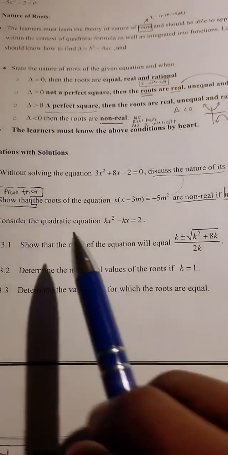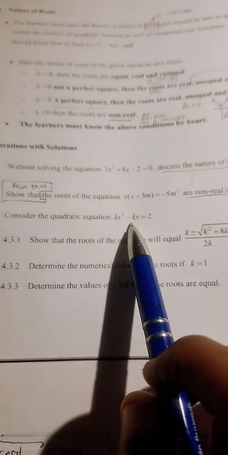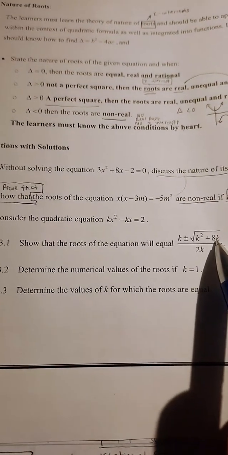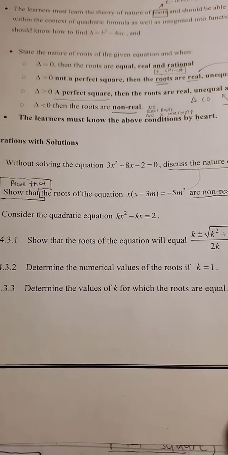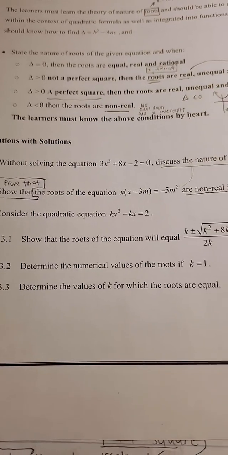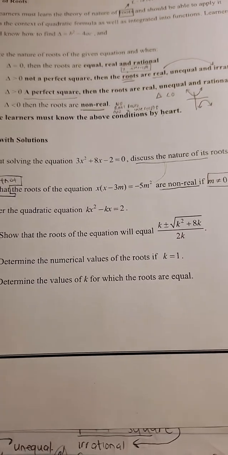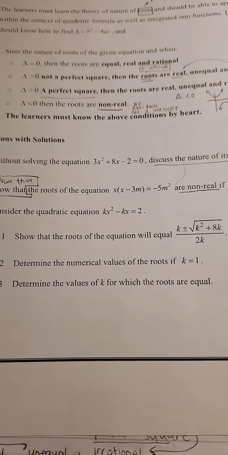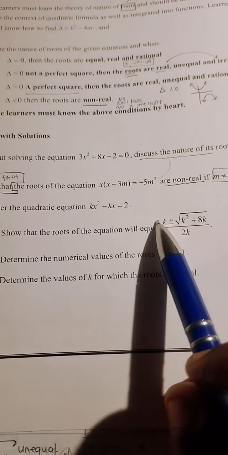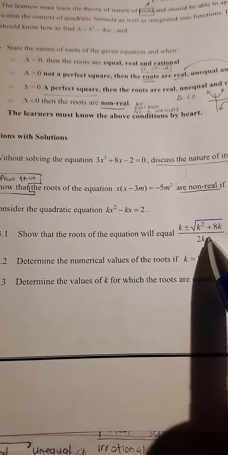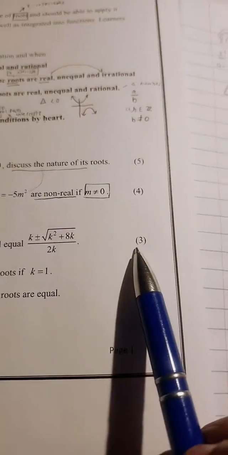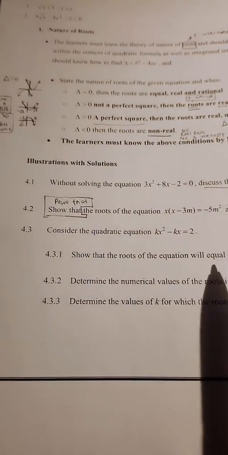So yes, this question here, consider the quadratic equation, show that the roots of the equation will equal, is the same question as this one, that 9x squared minus nx plus 49 is equal to 0. How can we express the roots of the equation in terms of n? You see, it's worded differently. For this one, you are actually given how the answer will turn out, so all you need to do is the process, so that they can give you the 3 marks for showing the process.